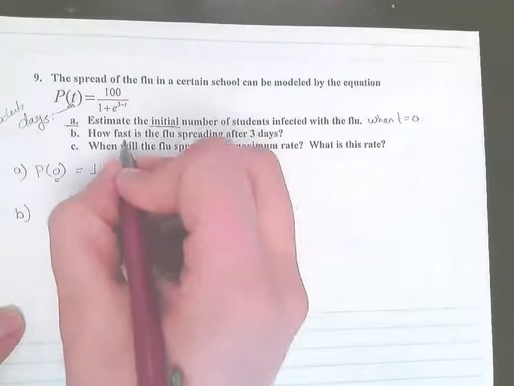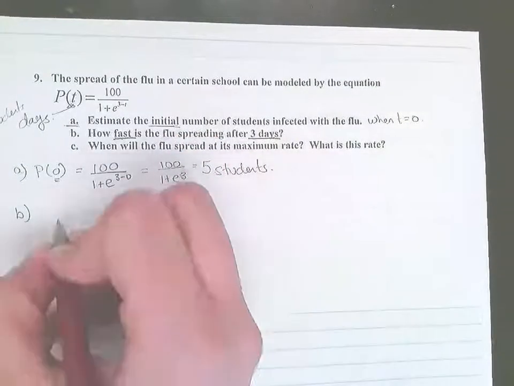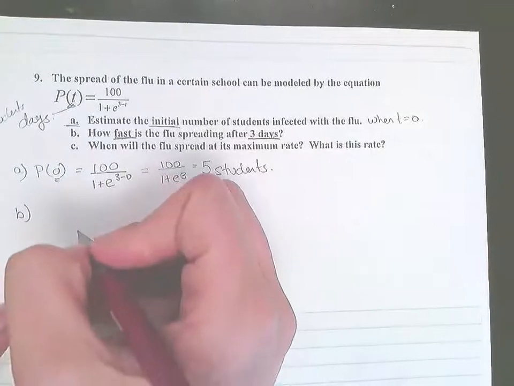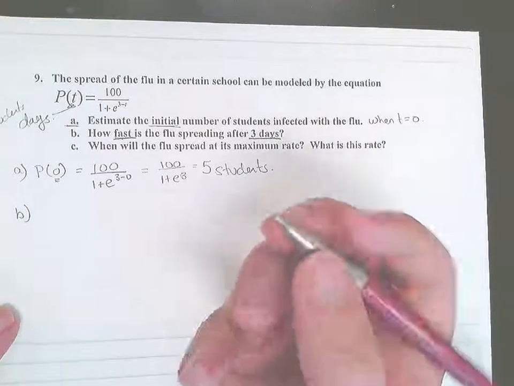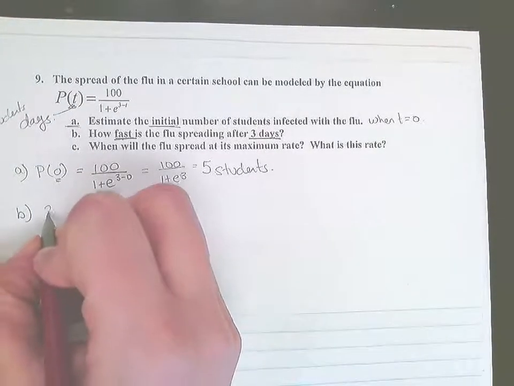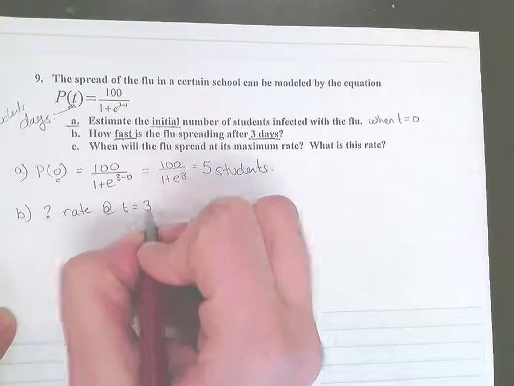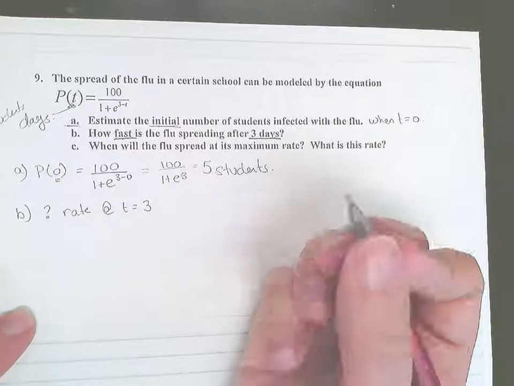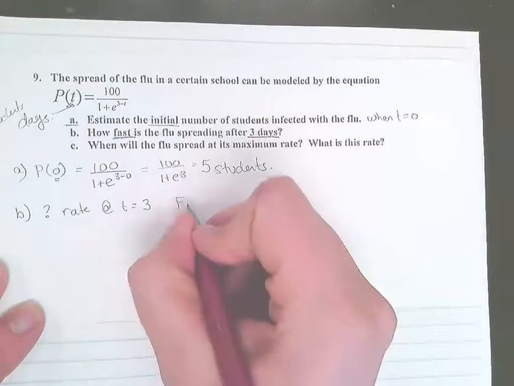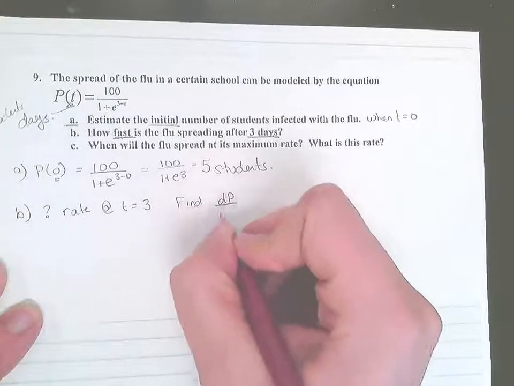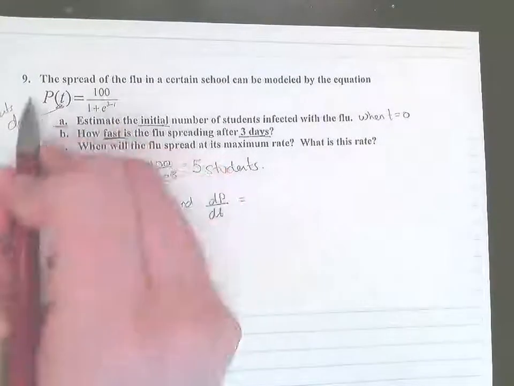Alright, B, we want to estimate how fast the flu is spreading after 3 days. So basically, if you remember, this is from a previous section, we want to find the rate. What is the rate at t equals 3? So what we want to do is, of course, find the derivative, dp dt. So what is the derivative of this function?